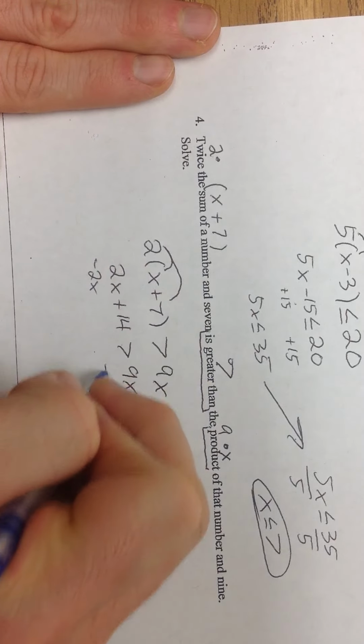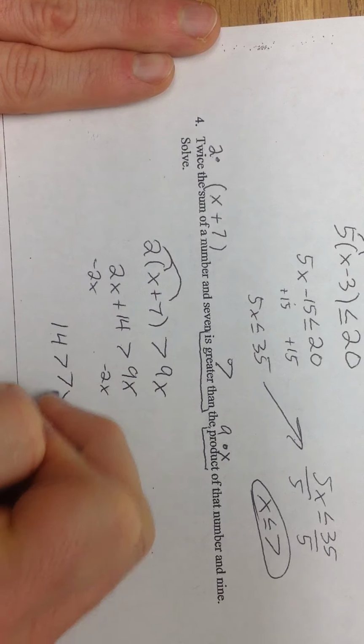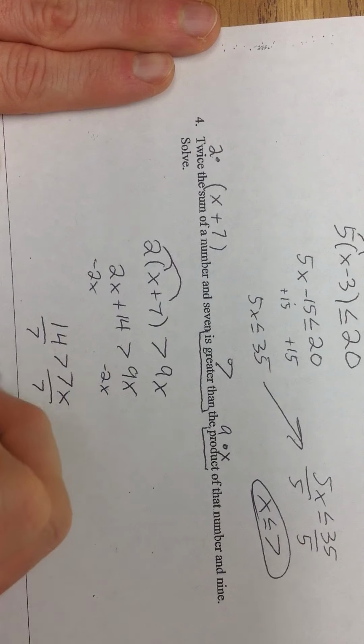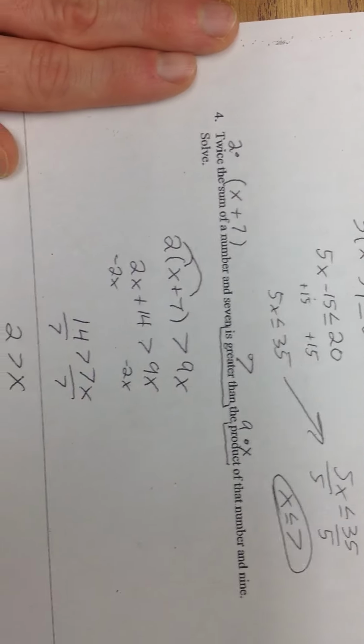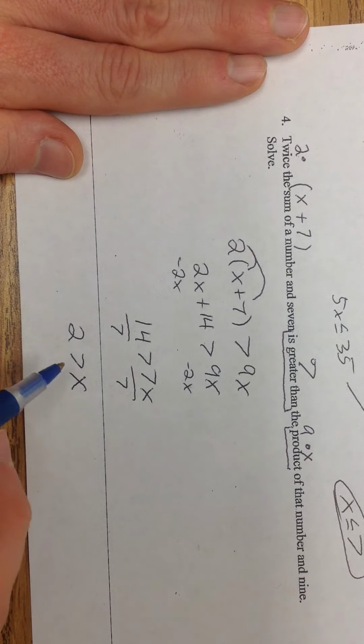Subtract 2x from both sides. 14 is greater than 7x. Divide both sides by 7. 2 is greater than x. Okay? Now, on this problem, we don't have to graph, so it's fine to leave it like this.